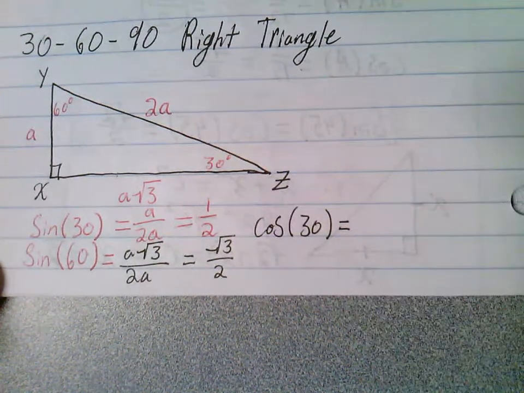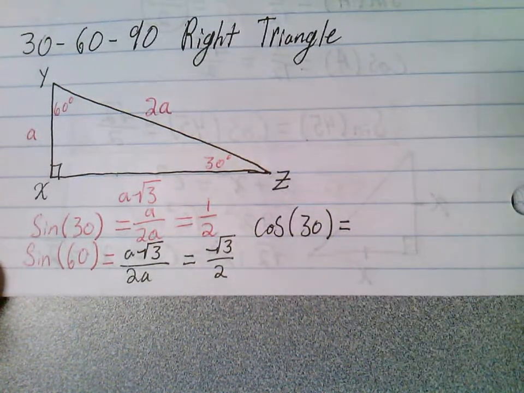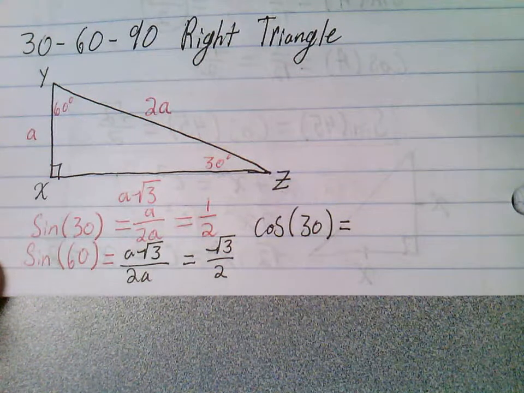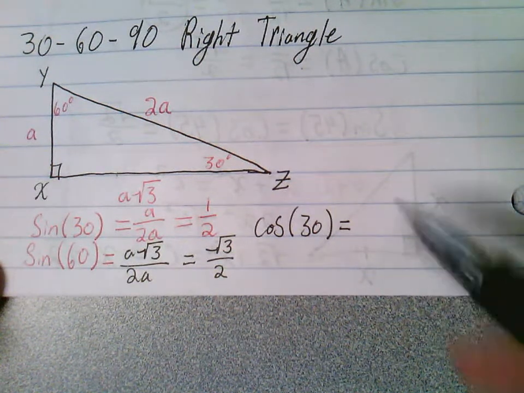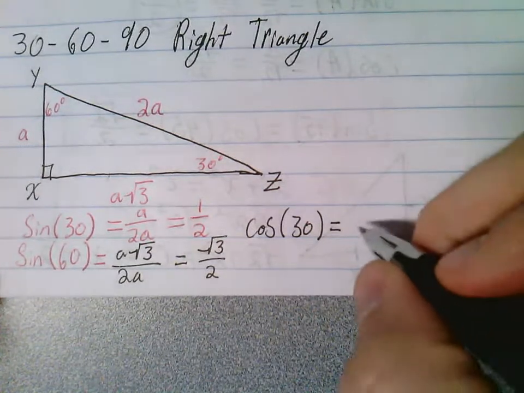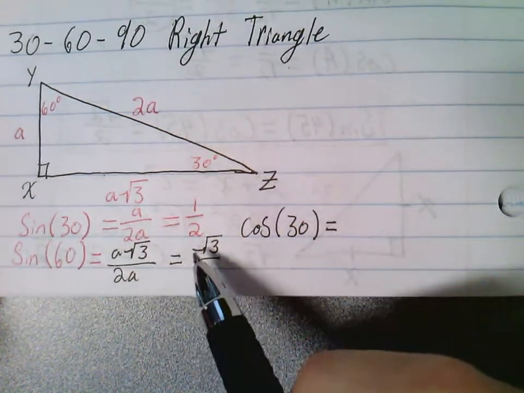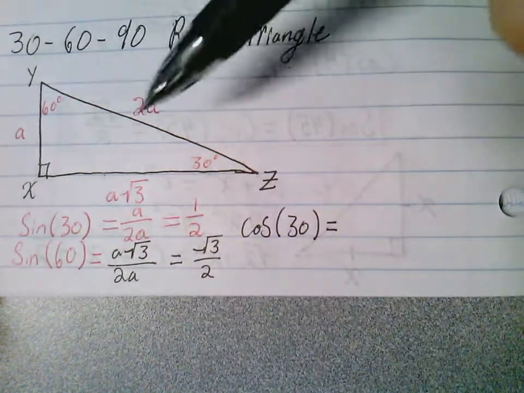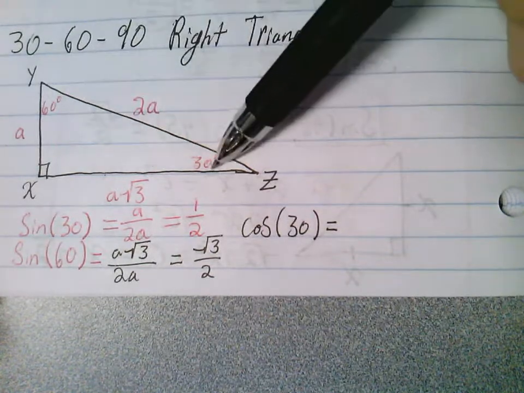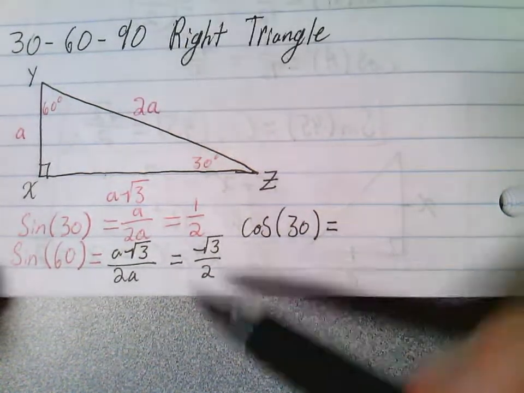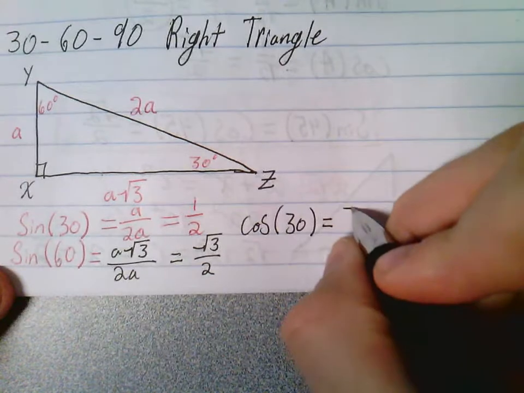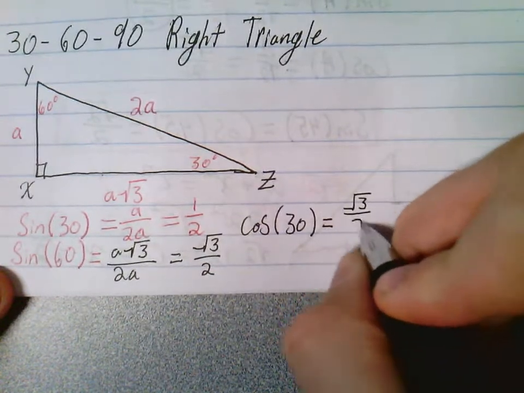No. All right. It's the same thing as the sine of what? 60. Good. So it's the sine of 60. So the cosine of 30 is this over this, which is the same thing here. Root 3 over 2.